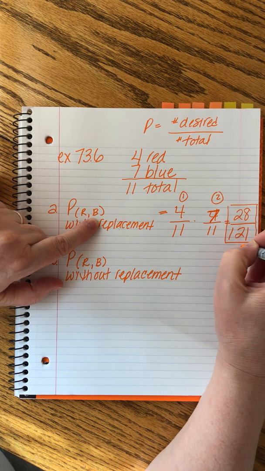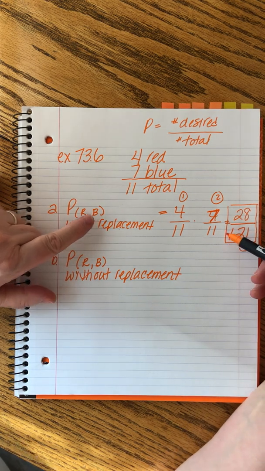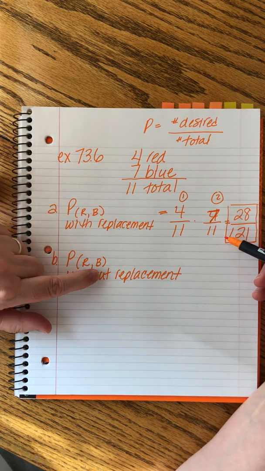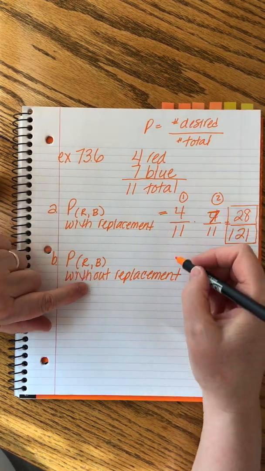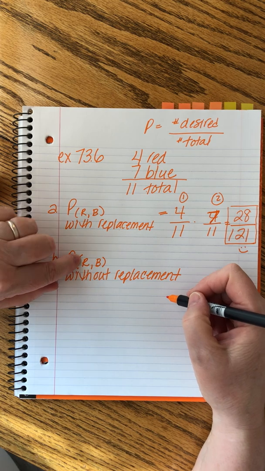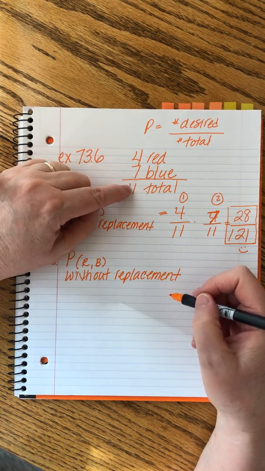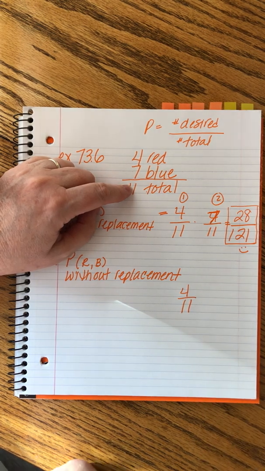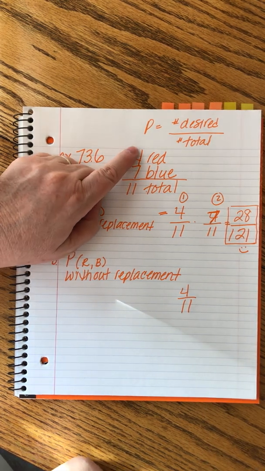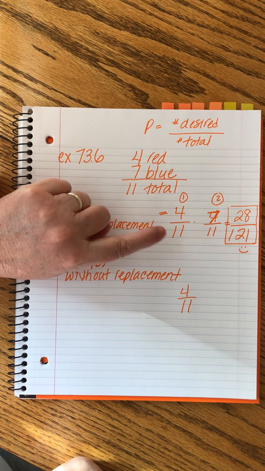It's correct though. Okay, now let's see what happens if we do it without replacement. I'll put my numbers down here a little bit. The first time we want a red, there are 4 out of 11. That's the same. But now we've taken one of those red marbles and we've put it outside the urn.